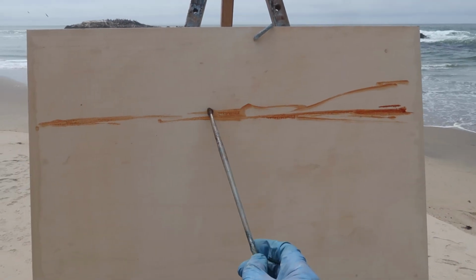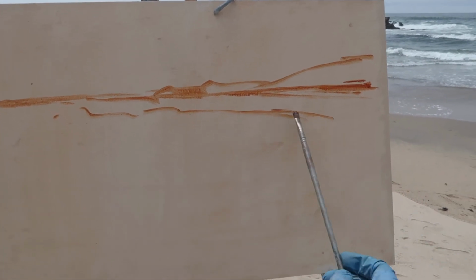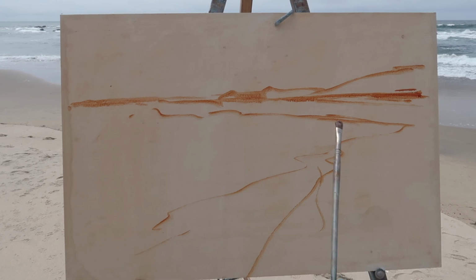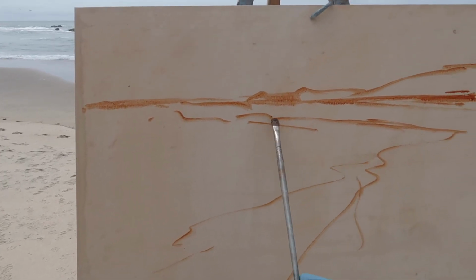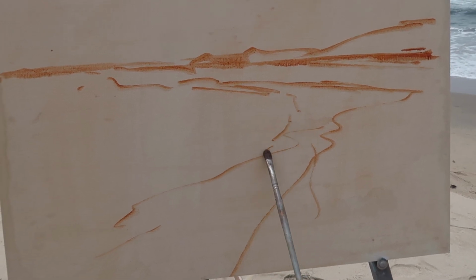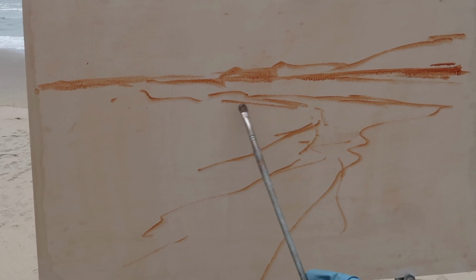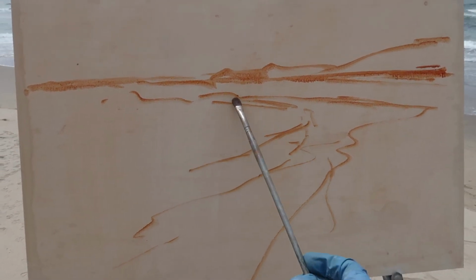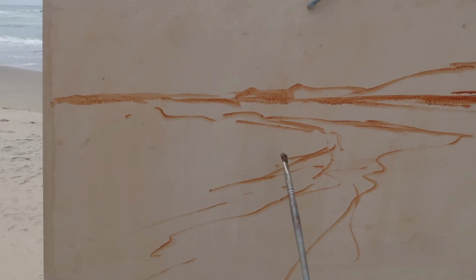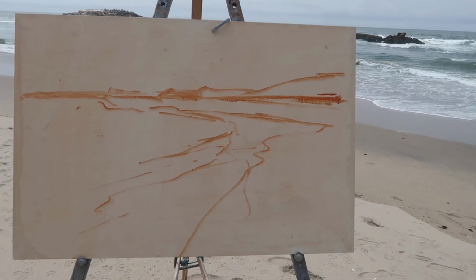So the rocks will come out kind of like this, and then maybe something like that. The waves, it's interesting because they'll sort of break over here, and then it's almost like they come in sort of an elliptical fashion. So I'm going to try to capture some of that as well. But that's basically the idea there.